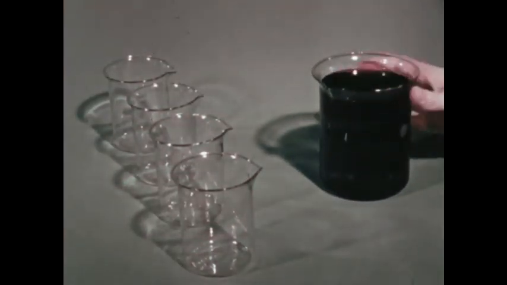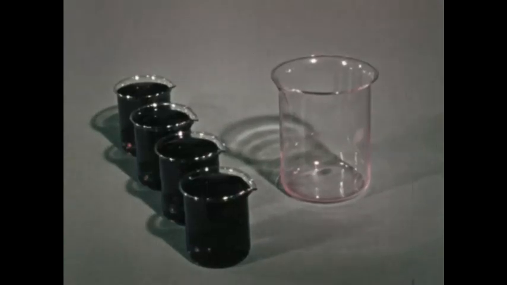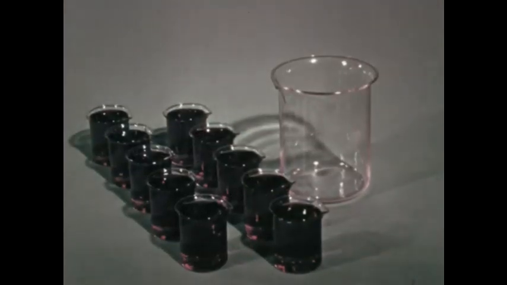If we divide our solution into 4 exactly equal parts, each part contains exactly 1/4 of the solute we originally dissolved and 1/4 of the solvent used. Let's take the same solution and divide it into 10 equal parts. Each part has exactly 1/10 of both solute and solvent. So, in a solution, solute and solvent particles become and remain evenly spread out.